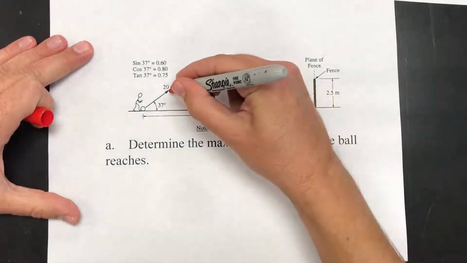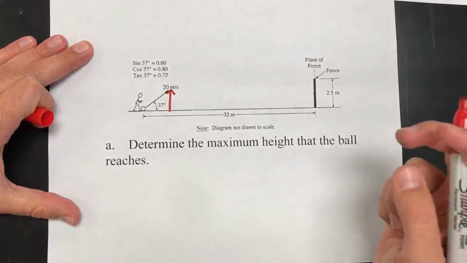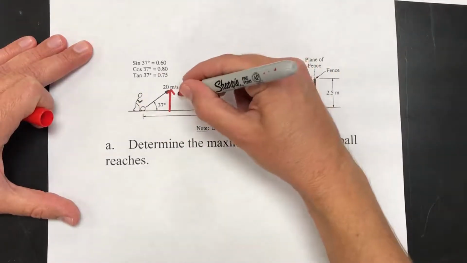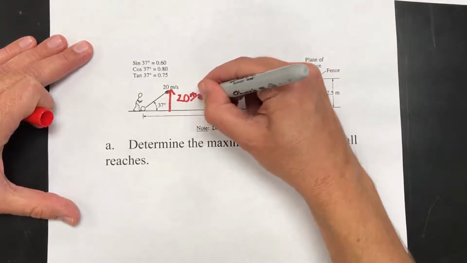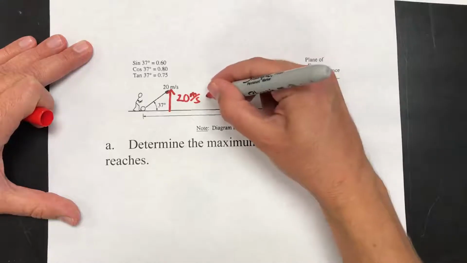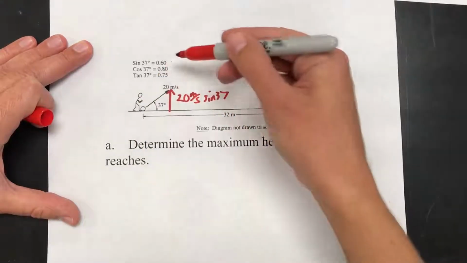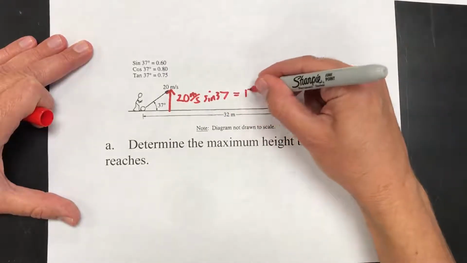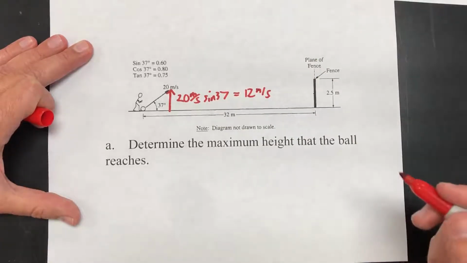That is a vertical question. So we are going to have to find the vertical component of that velocity. Since it is the vertical side, the opposite side of the triangle, we are going to get it by taking the hypotenuse multiplied by the sine of 37. And they tell you right here that sine of 37 is 0.6. So 0.6 times 20 gives you 12 meters per second as the initial vertical velocity.